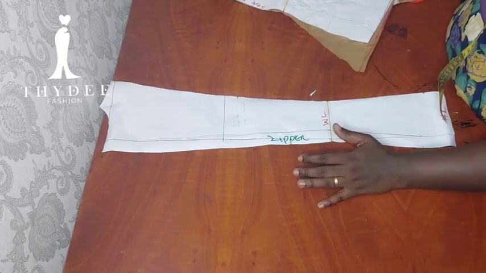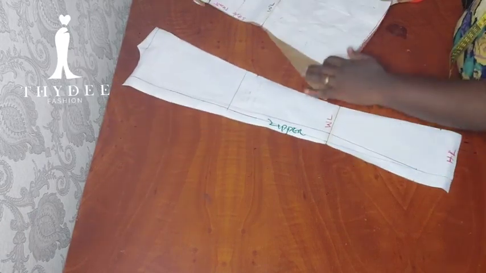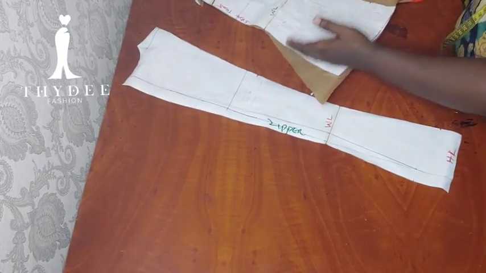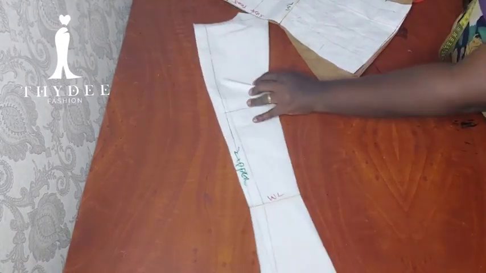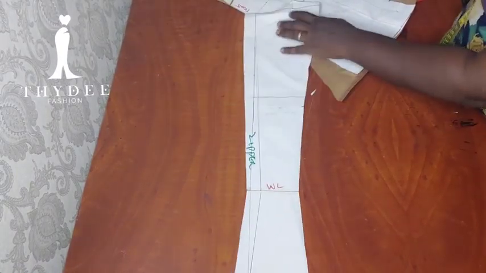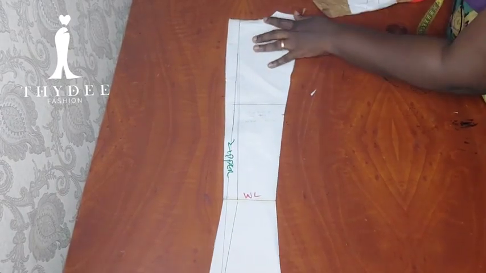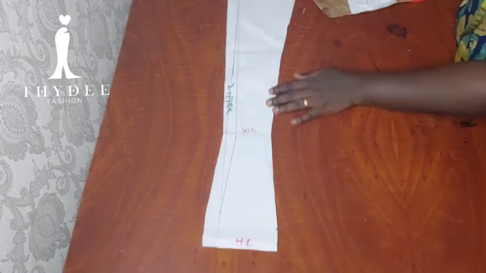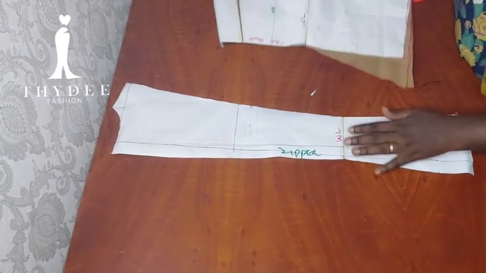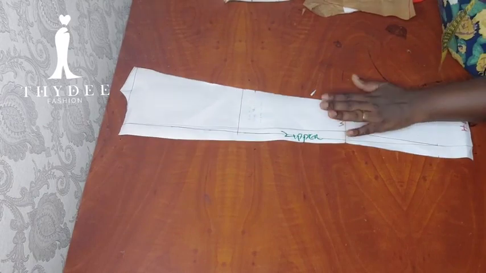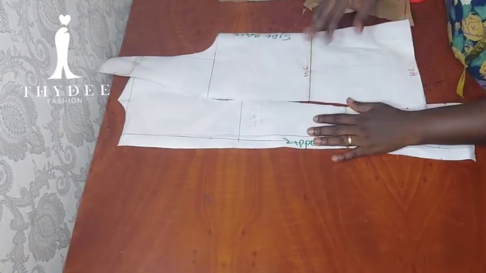So I hope you understand my point, and this will possess the same kind of effect that the front panel has. And you can decide whichever neck design you wish to create. You can decide that on your own. So these are my panels. This is the back, center back for the zipper, and this is the side.